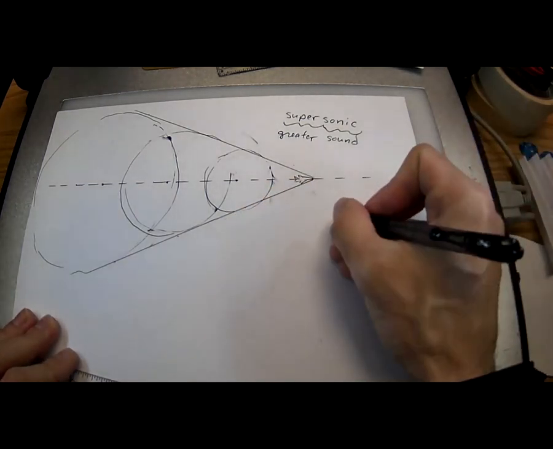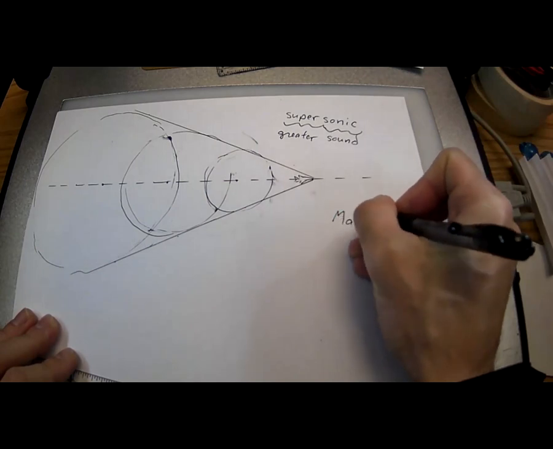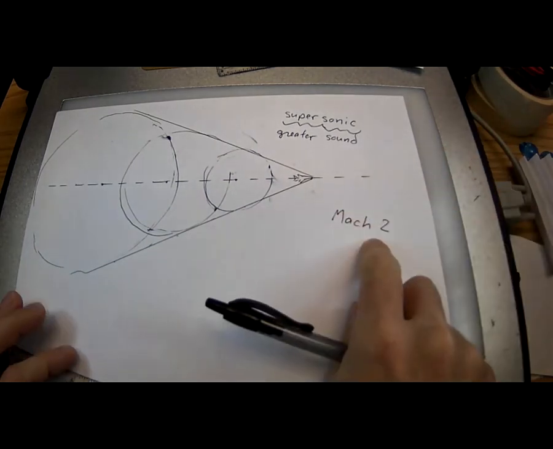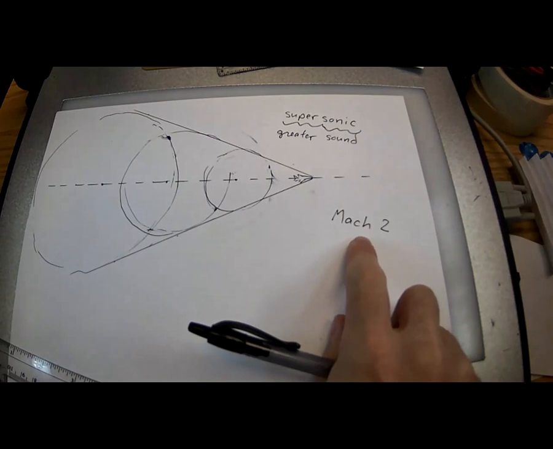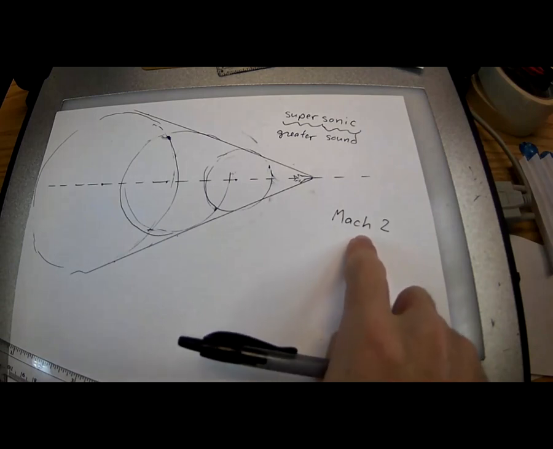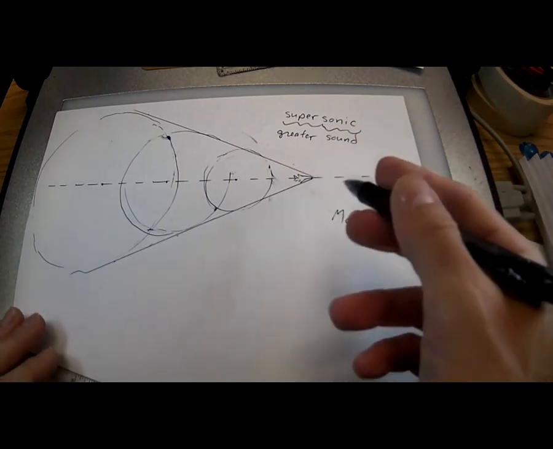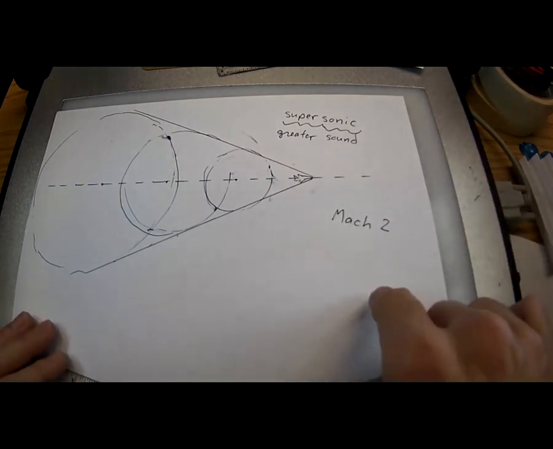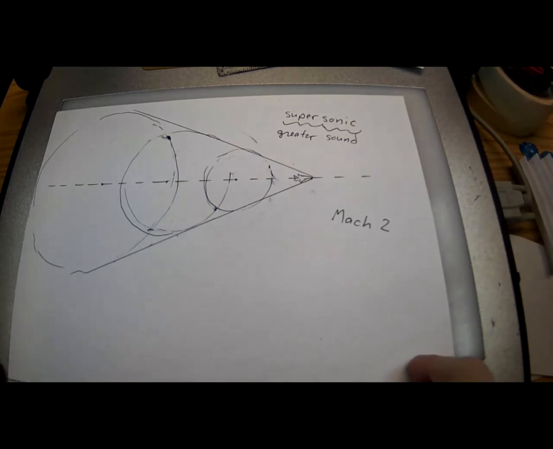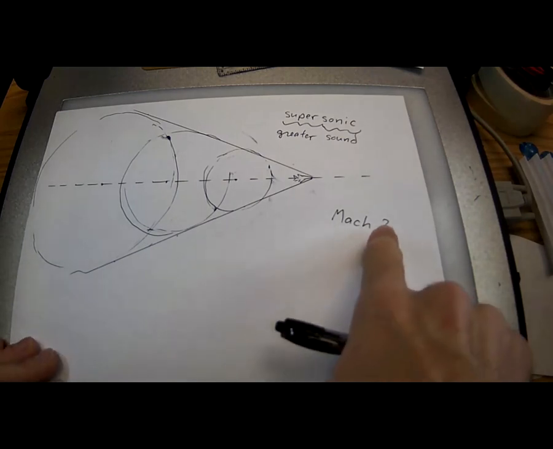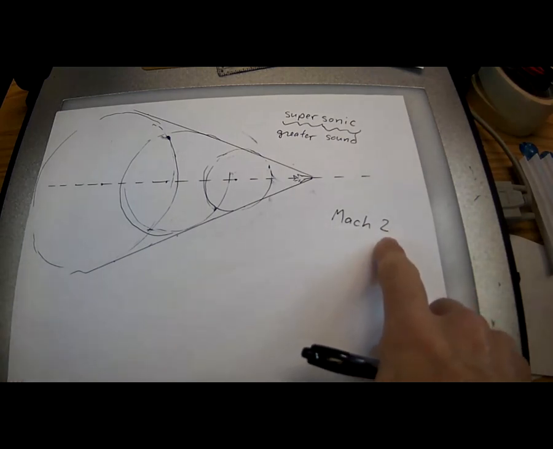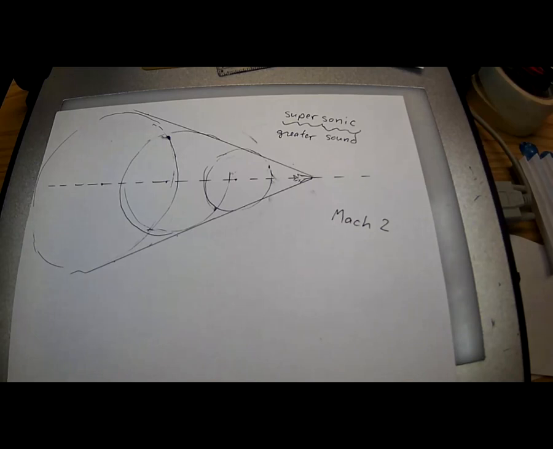If you've ever heard a term like Mach 2, for example, a Mach number tells you how fast you're going compared to the speed of sound, which of course is different in different media. Through air, it's approximately 340 meters per second, at 1 Earth atmosphere and room temperature. So Mach 2 refers to twice the speed of sound. If you hear Mach 3, that'd be 3 times the speed of sound.